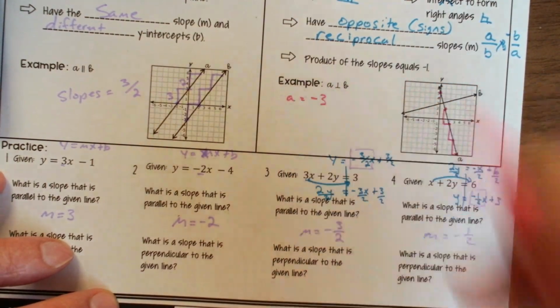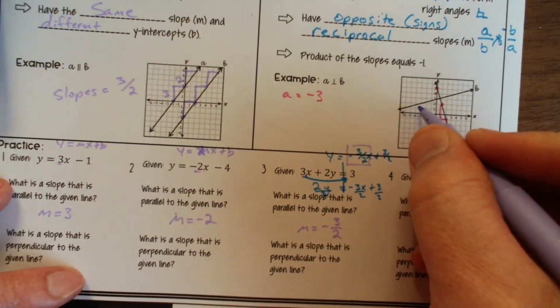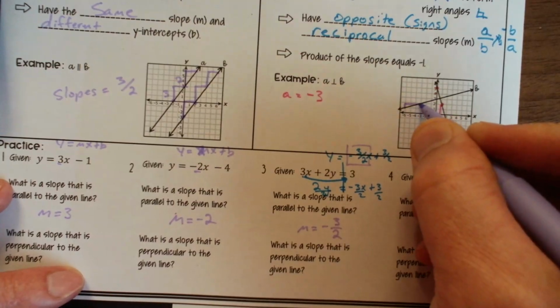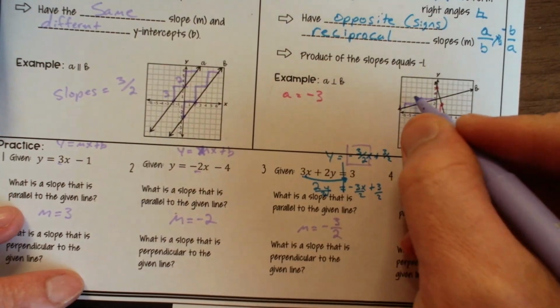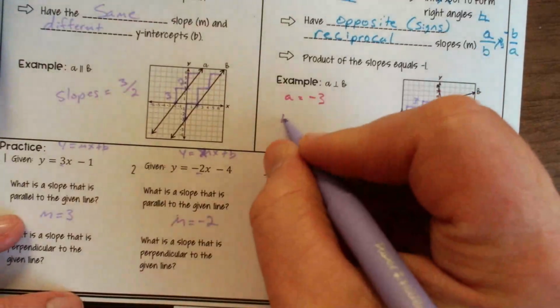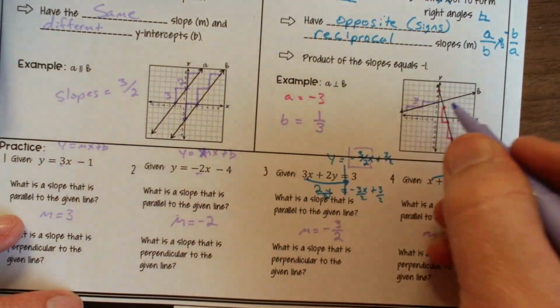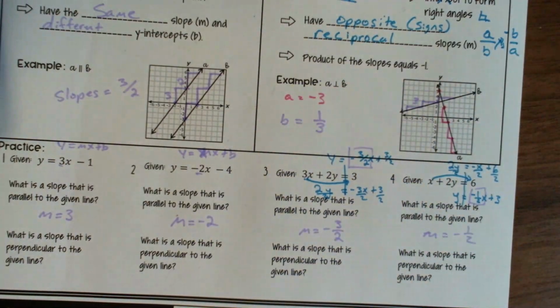And for B's slope, the first thing you'll notice is it's positive. It's going up, but it's not going up as fast. It's going up 1 over 3. So B's slope is up 1 over 3, and again, it's positive, not negative. So when they cross, they form a 90-degree angle.